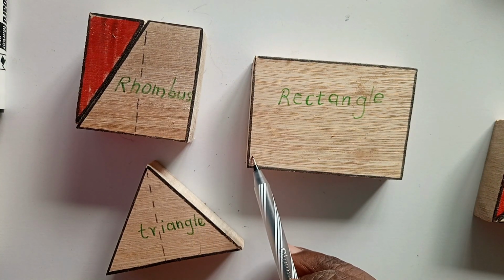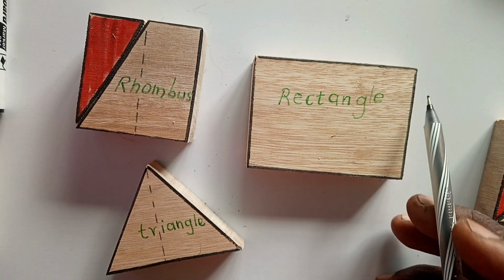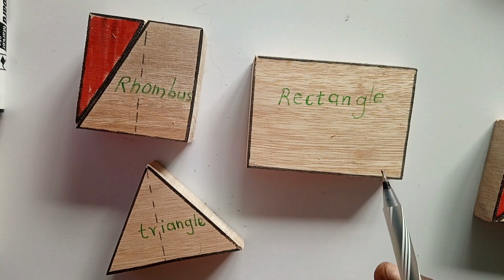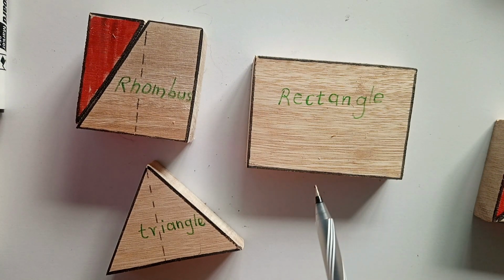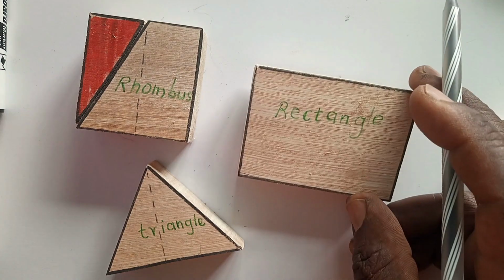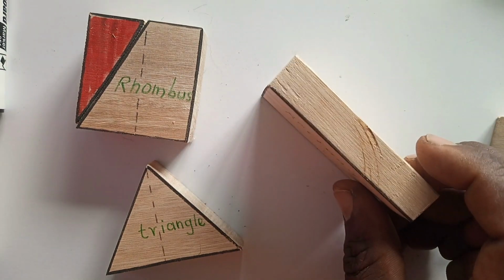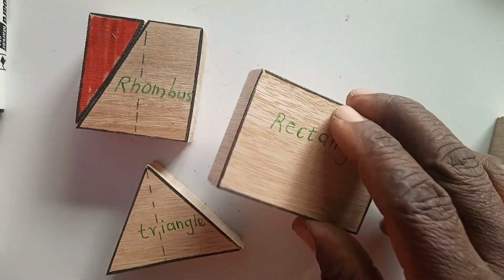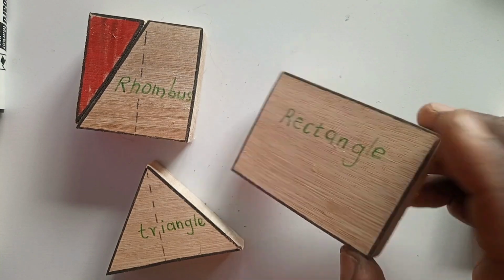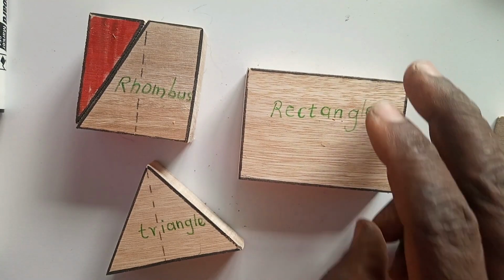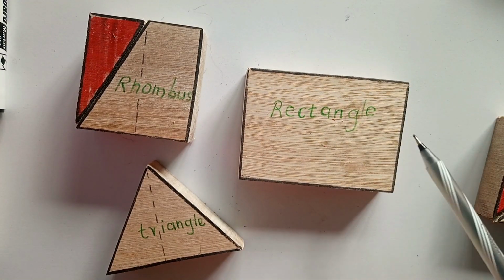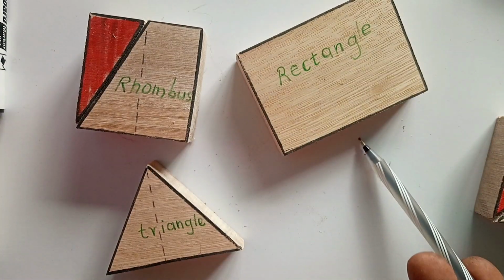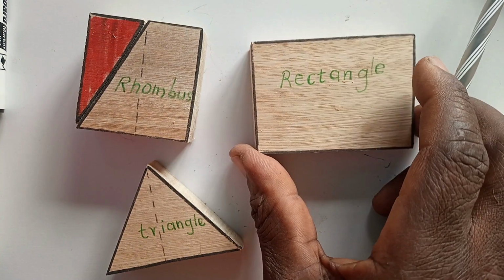And this angle here, this other angle there, that angle and that angle are 90 degrees. So a rectangle looks like this. It has faces like that. So it has 6 faces. 1, 2, 3, 4, 5, and at the bottom 6 faces.